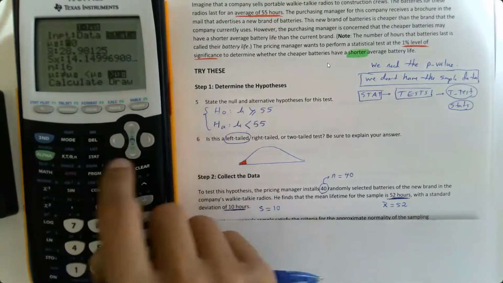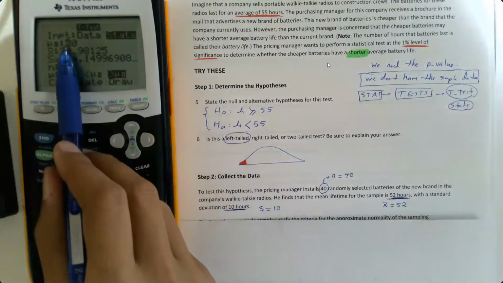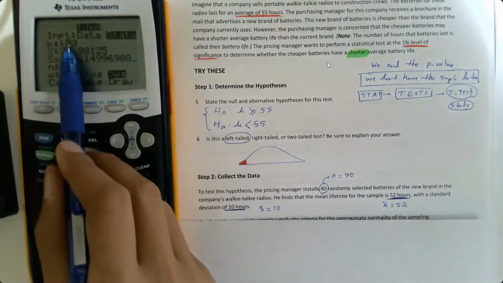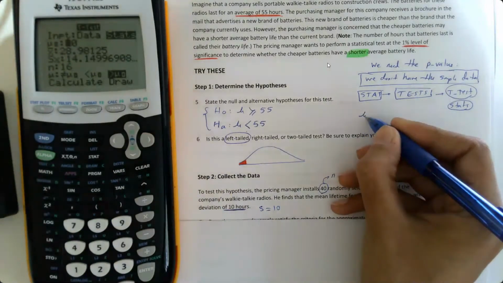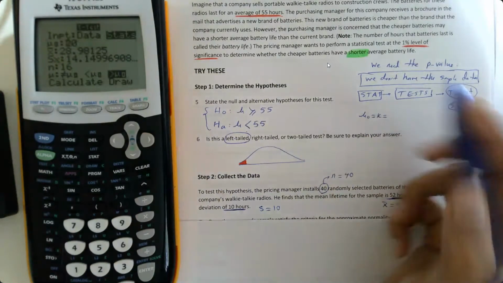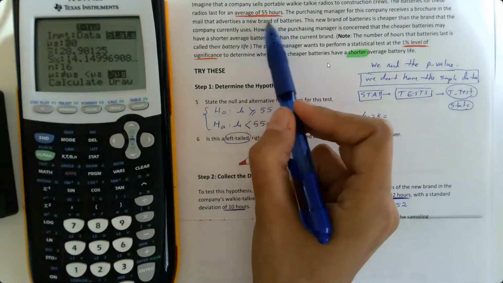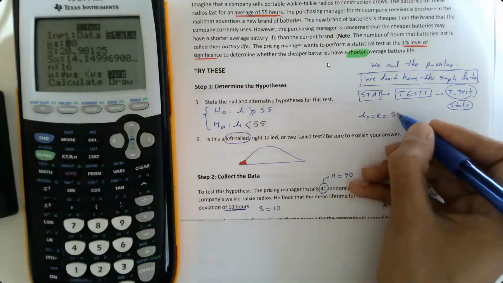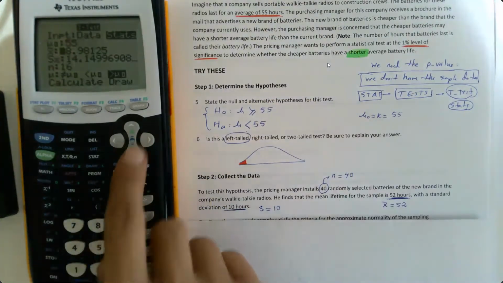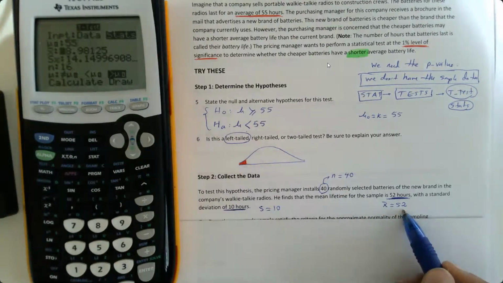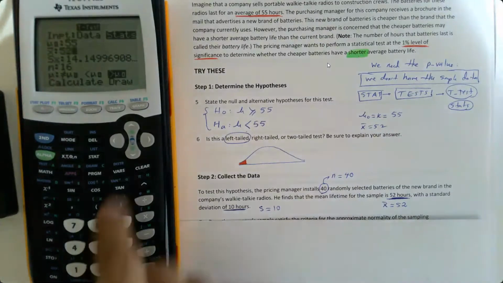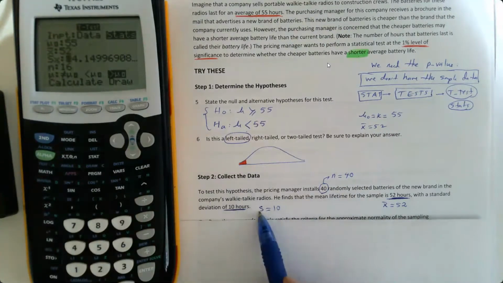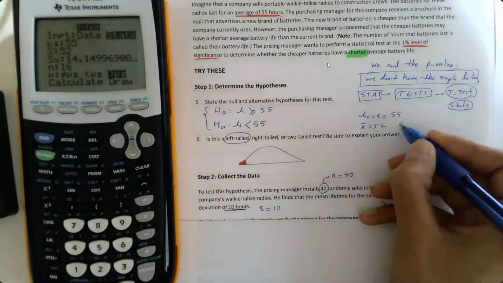So what is my K? What is my mu sub 0? Mu sub 0 or K is given as 55. What is X bar? X bar is 52. Let's enter all of these. Then what is standard deviation? Standard deviation is 10.